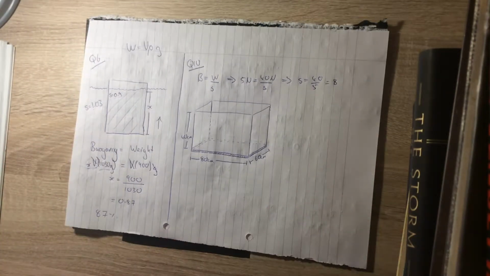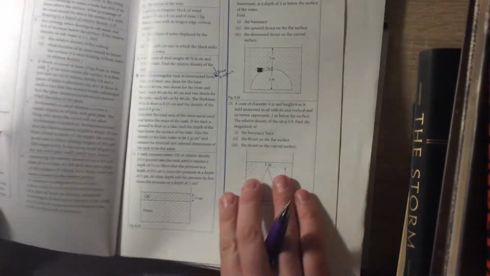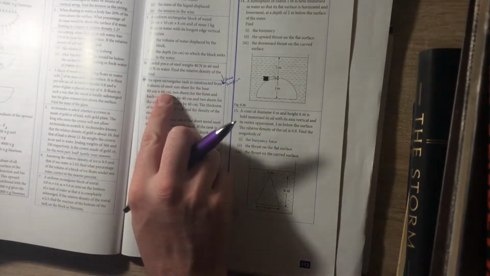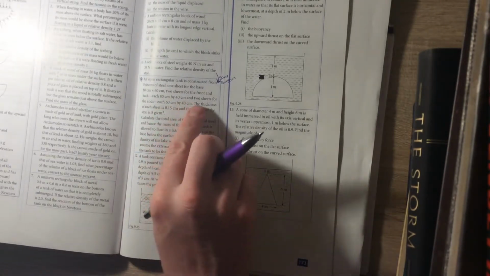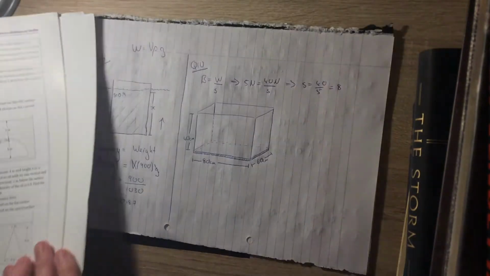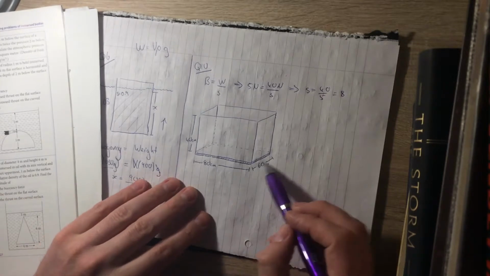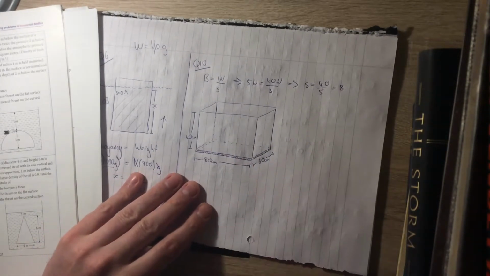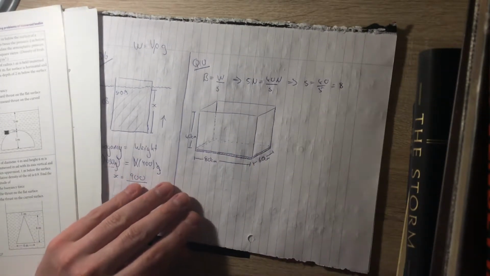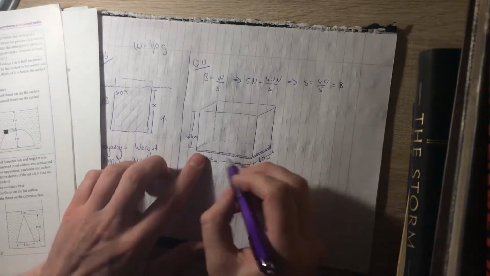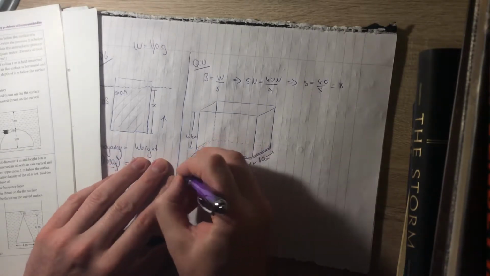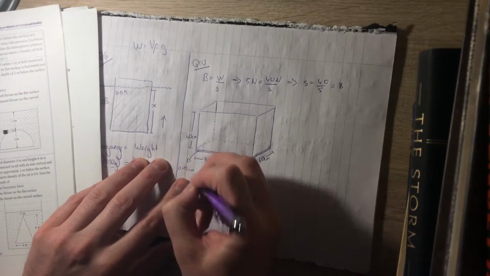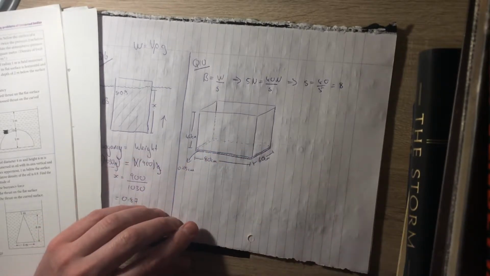The next part of the question says, an open rectangular tank is constructed from 5 sheets of steel, 1 sheet for the base, 2 sheets for the front and back. Okay, I've got the measurements here. It's 80 by 60 by 40 with an open top. Okay, so here's our tank. And it says the thickness of each sheet is 0.15, so 0.15 centimeters is how thick each sheet is.